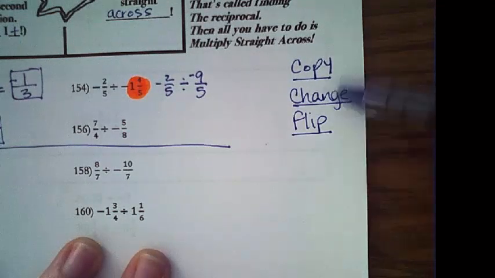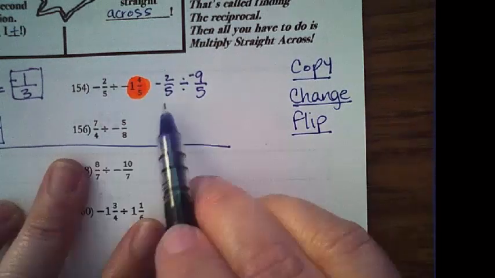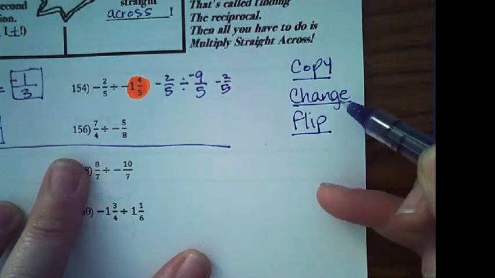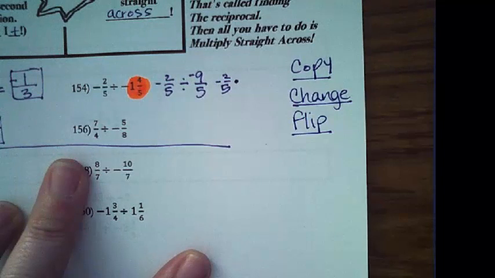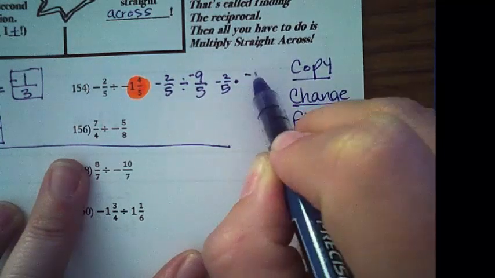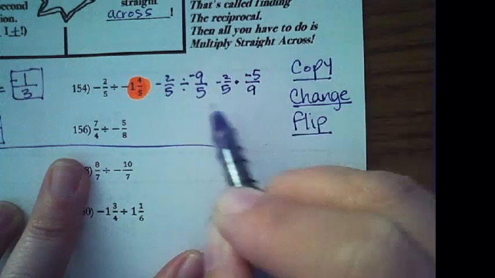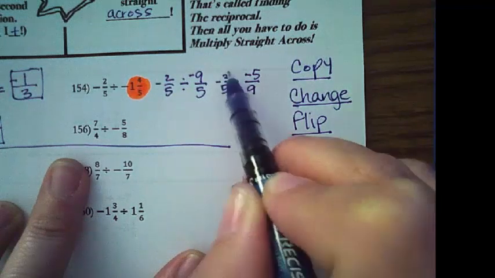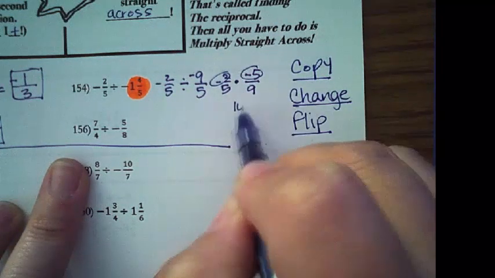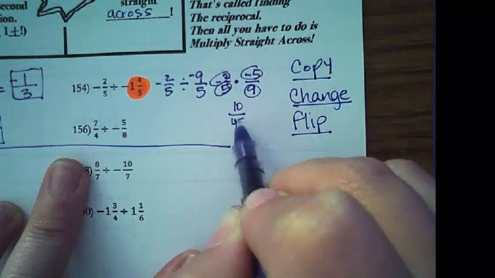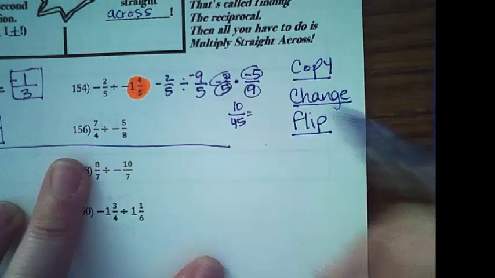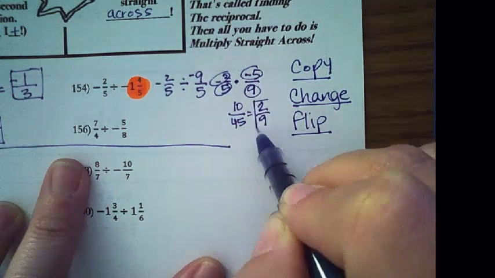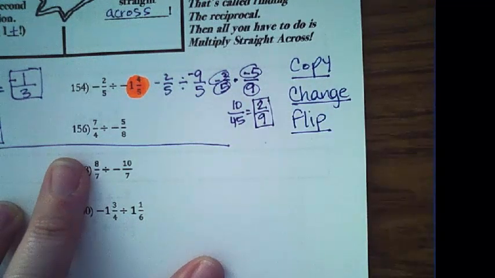But copy, change, flip, what that means is copy your first fraction, so negative 2 over 5, change your symbol to multiplication, and then flip the second fraction. So keeping negative in the numerator and flipping the 5 and the 9 here. So copy, change, flip. If you do that, then we have negative 2 times negative 5 gives me a positive 10. And 5 times 9 is 45. Both divisible by 5. And that would be 2 over 9. And there we have it, copy, change, flip.